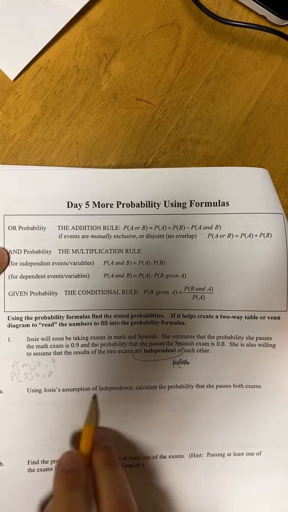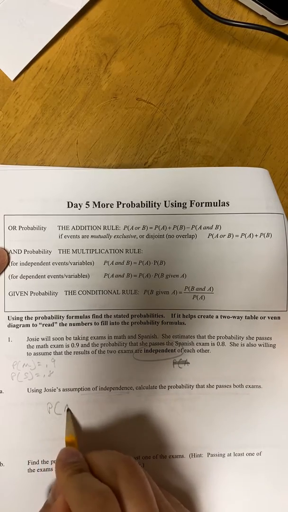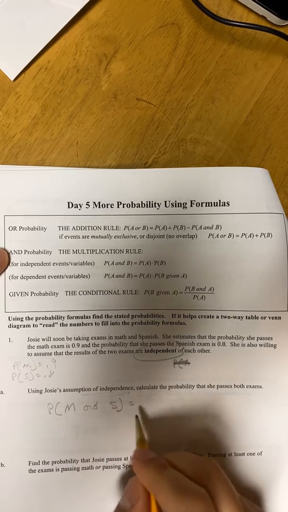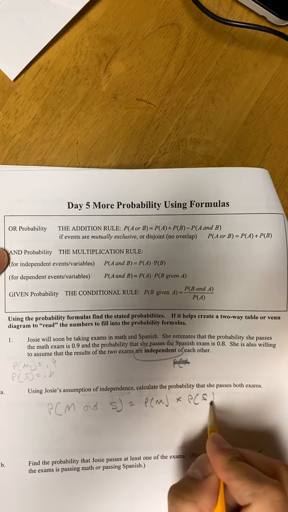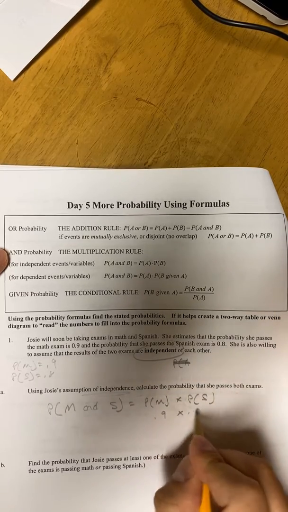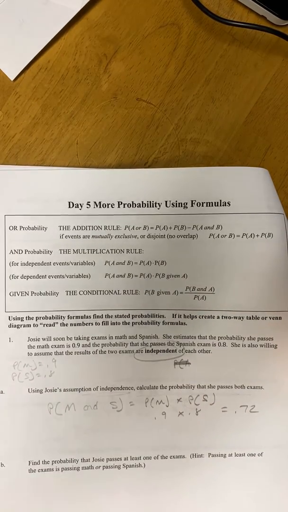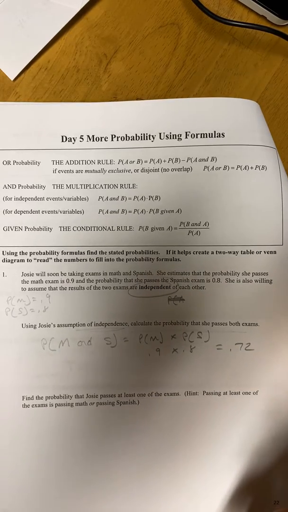Assuming Josie's assumption of independence, calculate the probability she passes both exams. So she has to pass the math and she has to pass the Spanish. Well, that's math times Spanish. There's no given here because they're independent. So 0.9 times 0.8, 0.72. All right, find the probability Josie passes at least one of the exams.